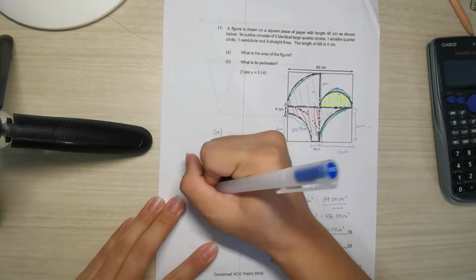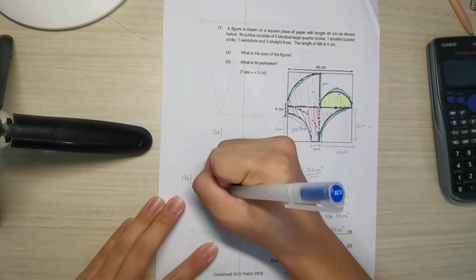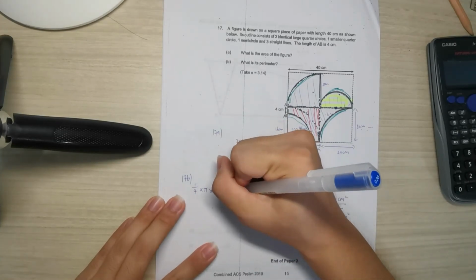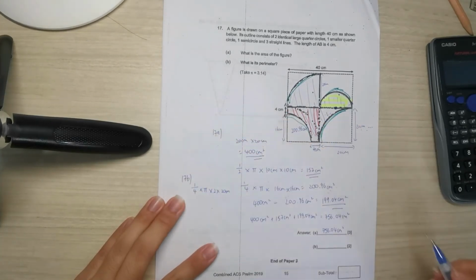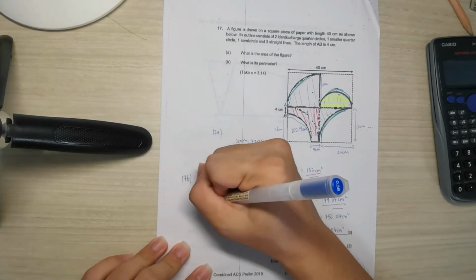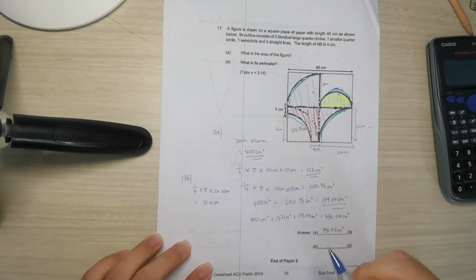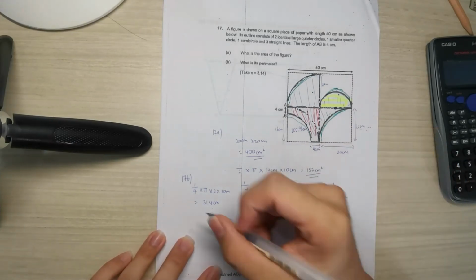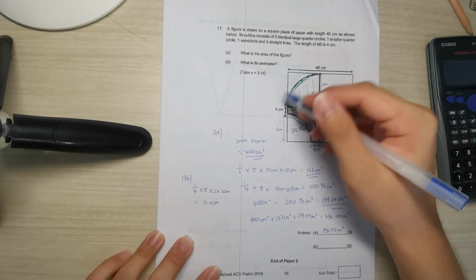So 1/4 times pi times 2 times radius, 2 pi r. Okay, so this should give you 31.4 cm. So this is 31.4 cm. Here is also 31.4 cm.